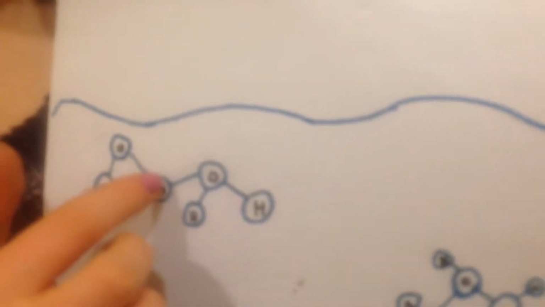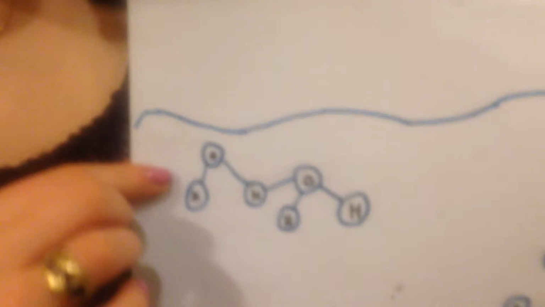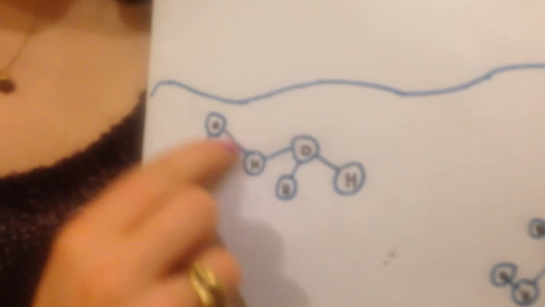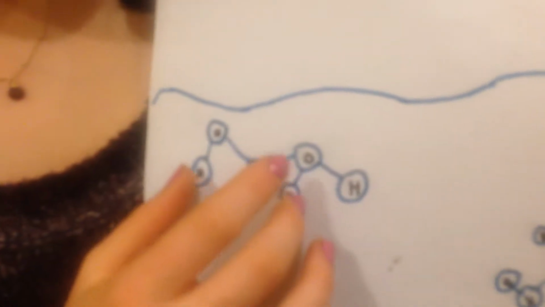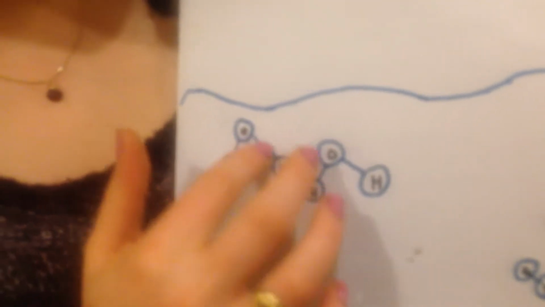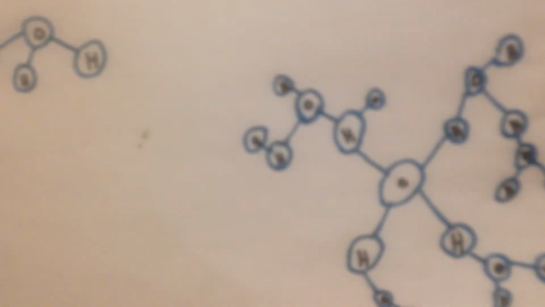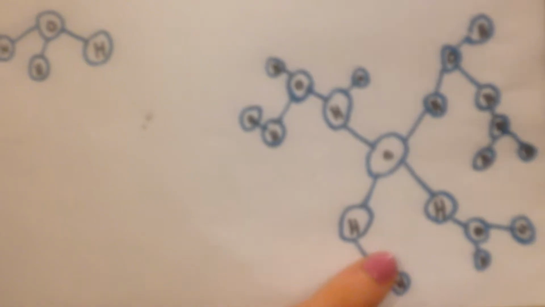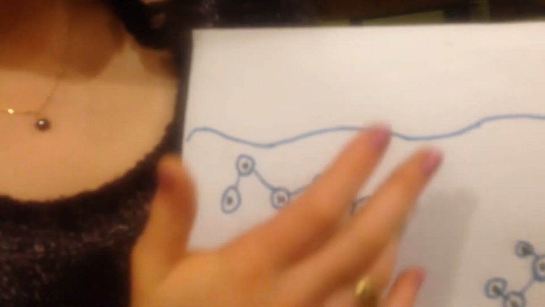So also, besides just the net force, the bonds created by these ones, because there are fewer water molecules, are relatively stronger compared to the bonds created below the surface of the water, which then causes surface tension. So this is how surface tension is made.